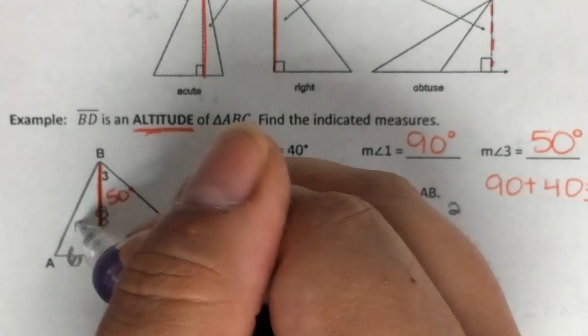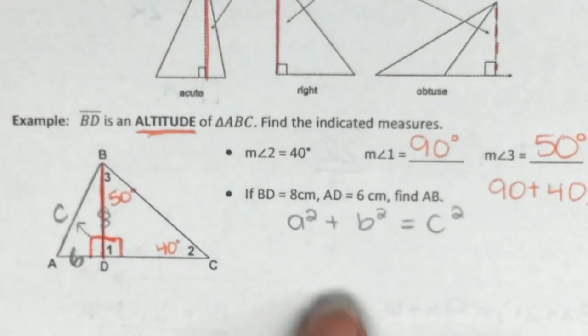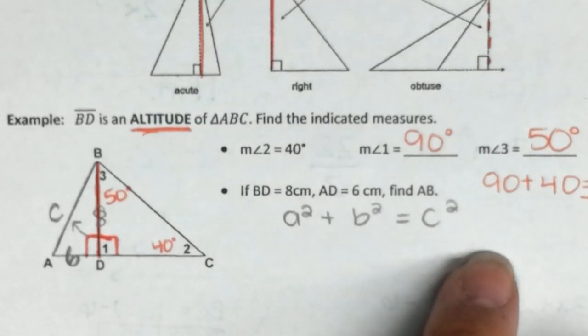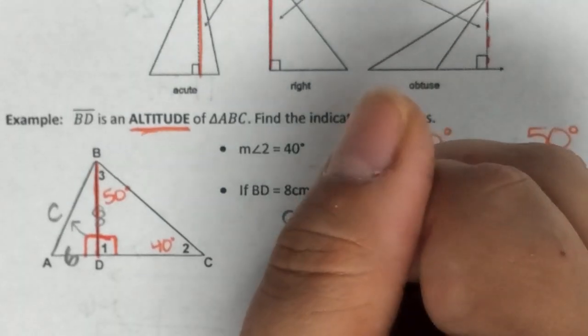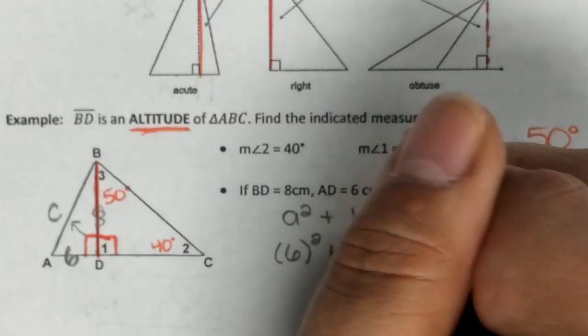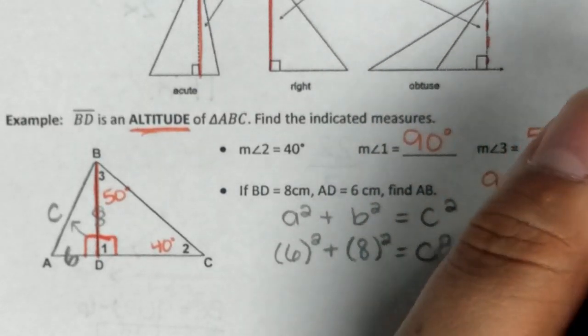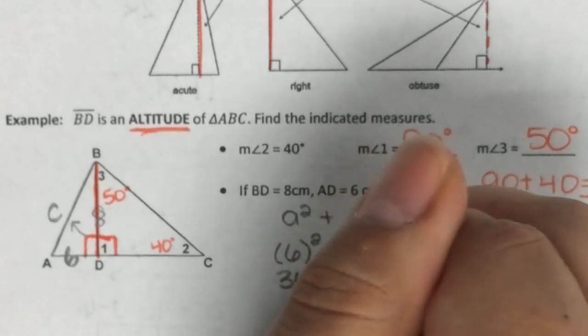Across from your 90 degrees is your C, lowercase c. Do you see how all of these are lowercase letters? Because we're not doing angles, we're doing sides. Your A and your B are the other two, and I don't care which one's which. So what do y'all want A to be? 6? Okay. And B? 8. And then we're just going to leave that C squared. What is 6 squared? 36. What is 8 squared?